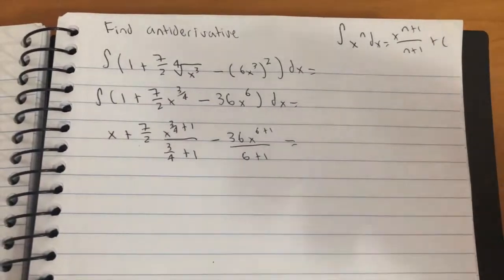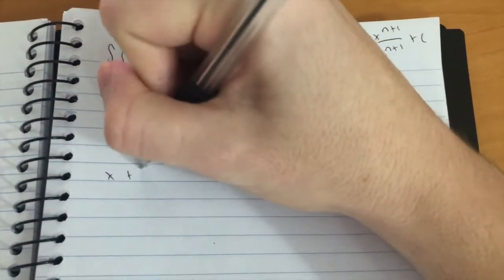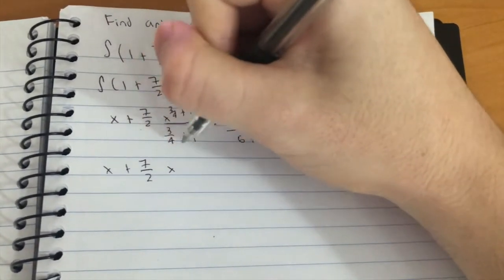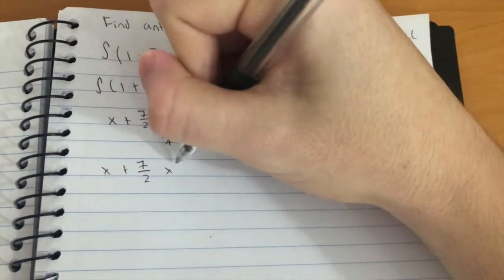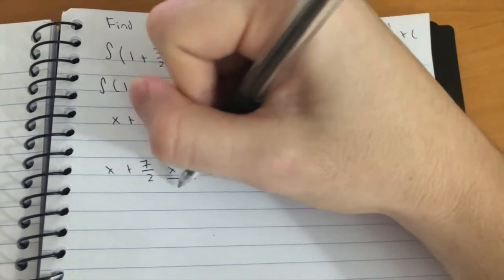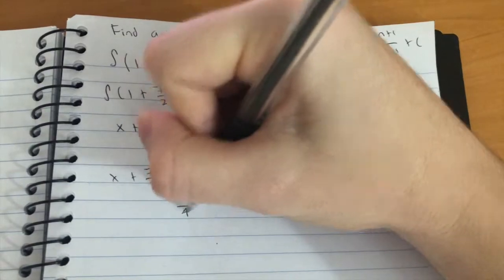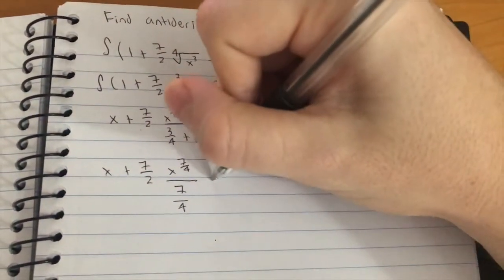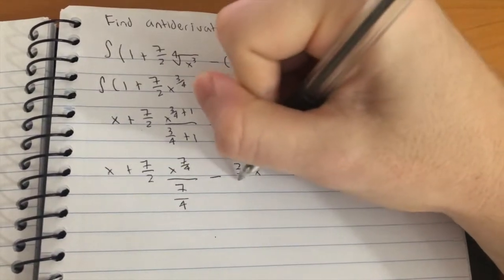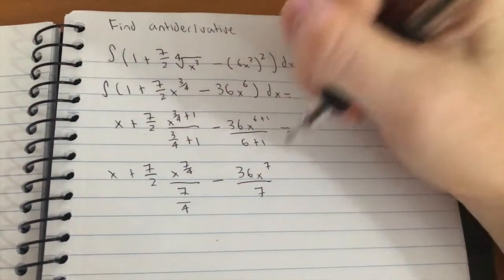So now we're gonna continue doing the problem, which is x plus 7 over 2, and in here it's x to the 7 over 4, over 7 over 4, minus 36 x to the 7th power over 7.